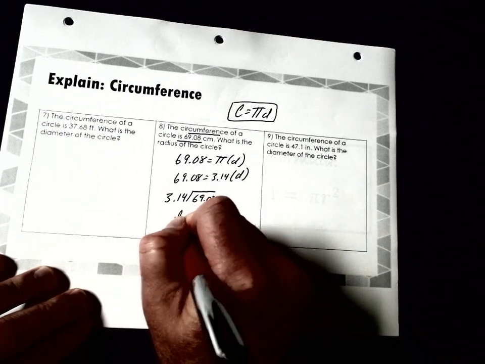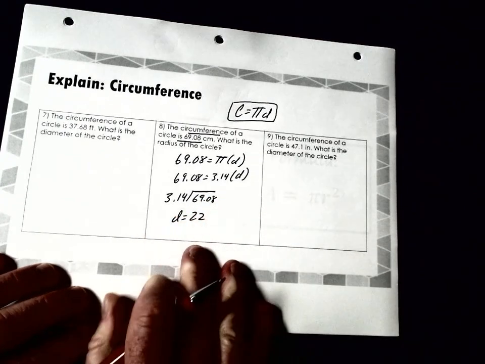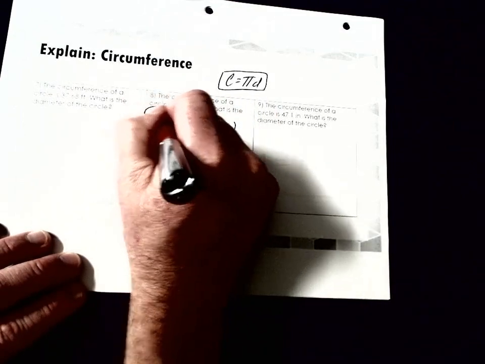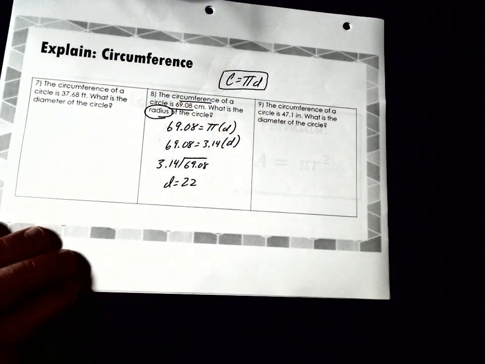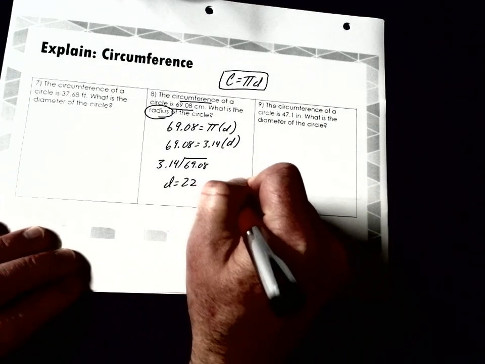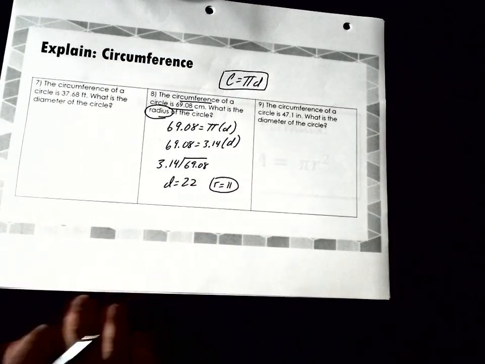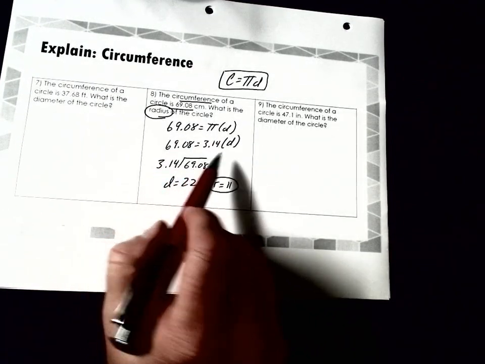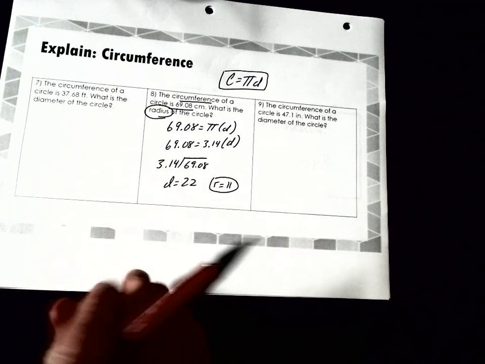Now 22 is the diameter, but again, it's asking for the radius. So we know the radius is half the diameter, so the radius is 11. Okay, see how important it is to plug the numbers in the formulas and bring it down? Take the time to do that, please.